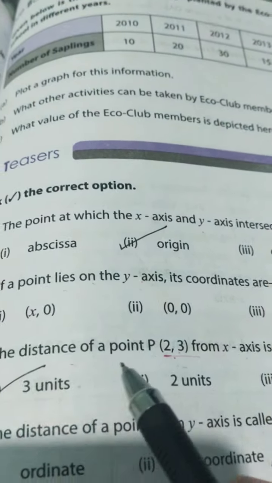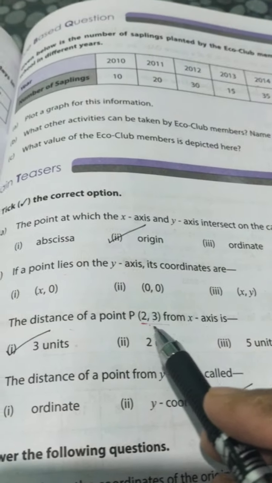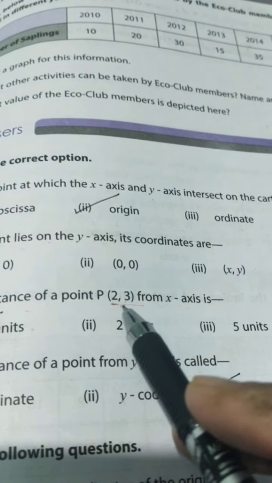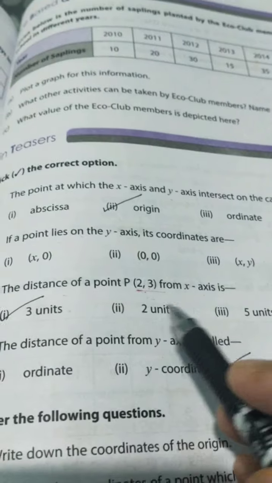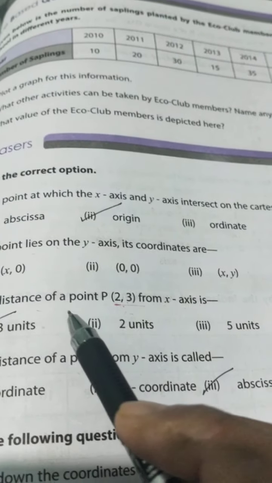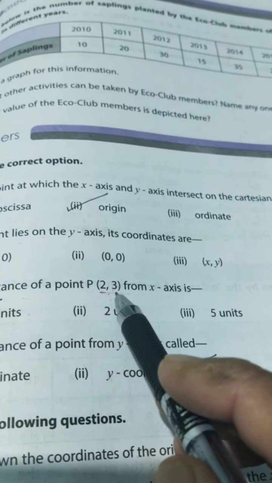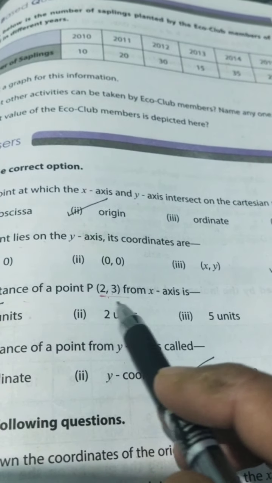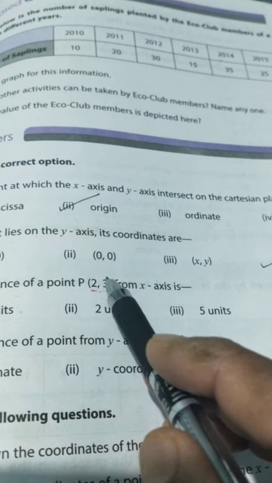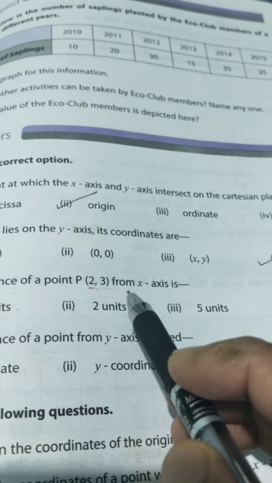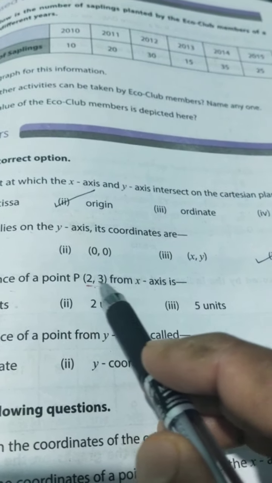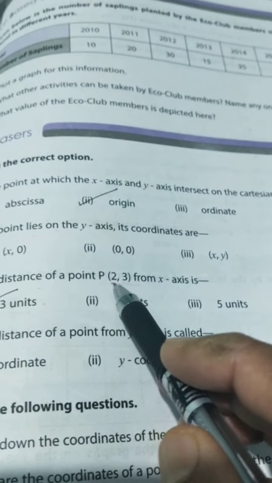The distance of a point P (2, 3), where 2 is your x coordinate and 3 is your y coordinate, from the x-axis is: if it is the distance from the x-axis, then you take your y coordinate. If it is the distance from the y-axis, then you take your x coordinate. Understood?